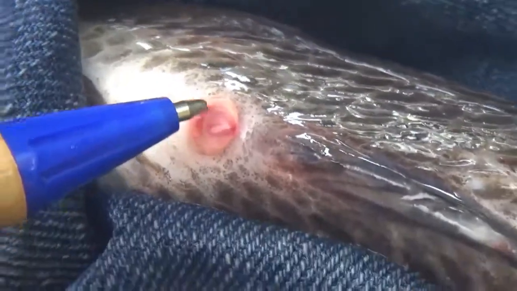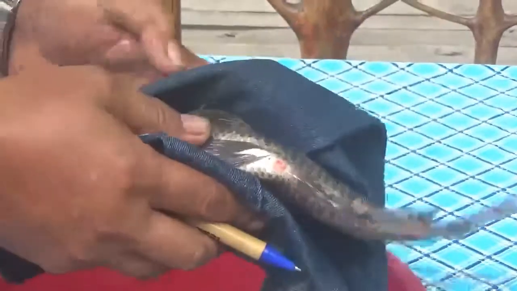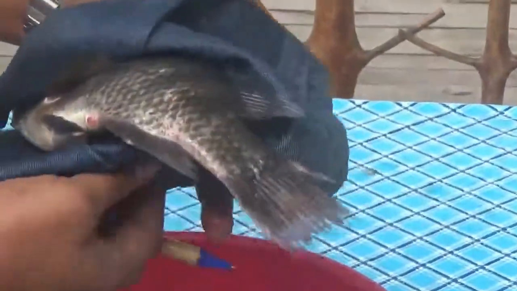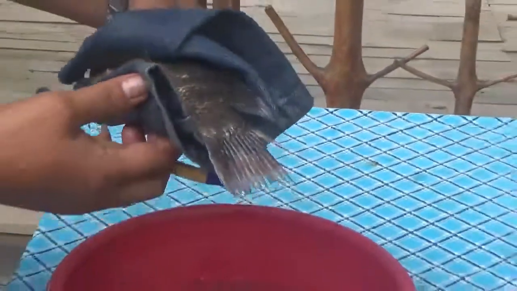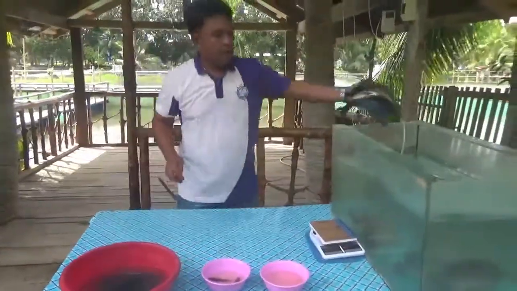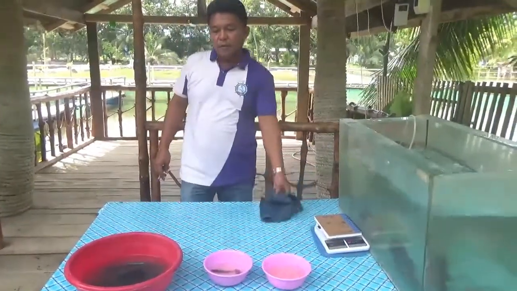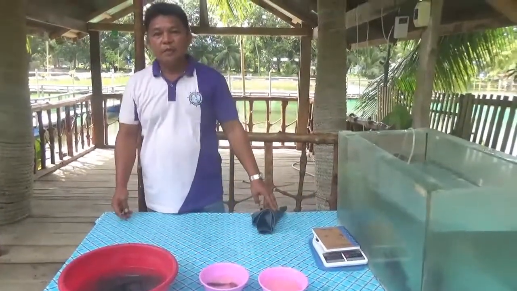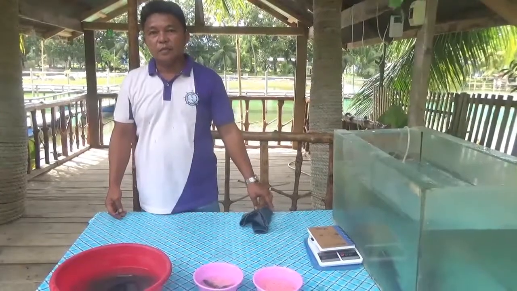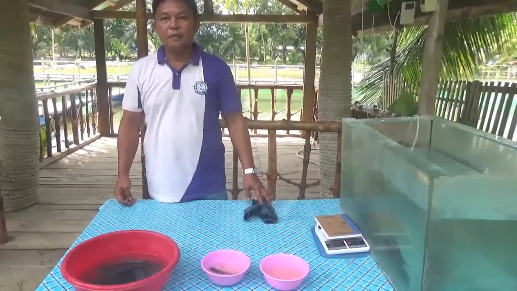If you look at the color of the fish, it is not like the color of the male one. So that's it on how to determine the gender or the sex of the fish, specifically tilapia. Thank you.